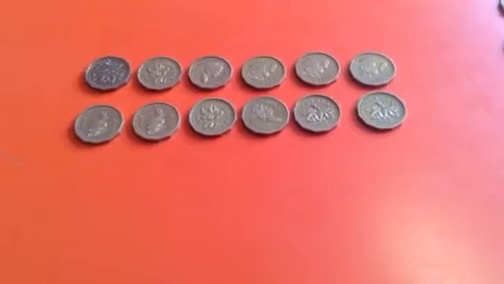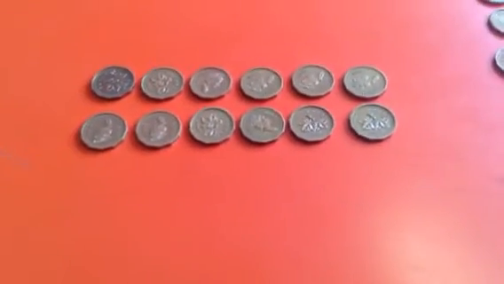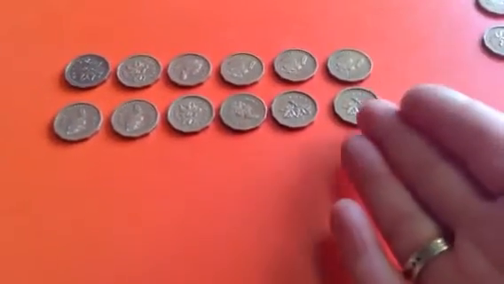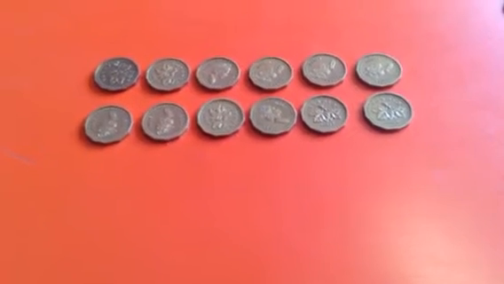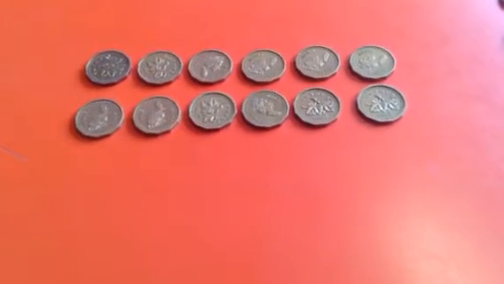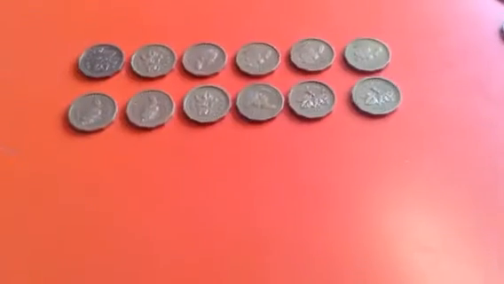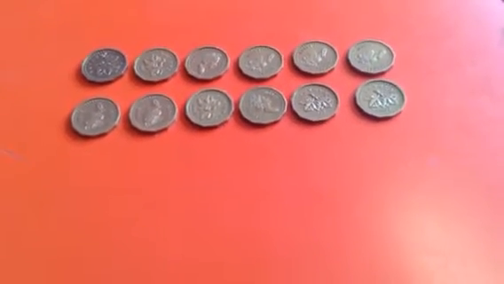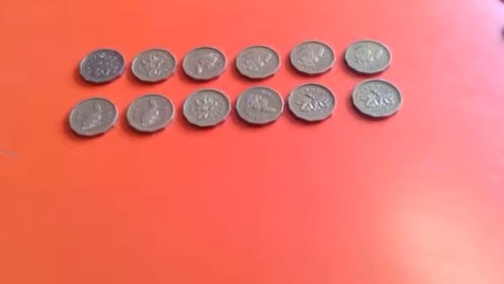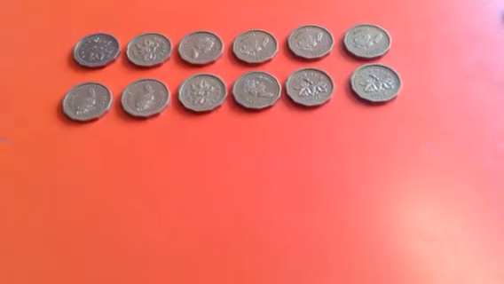Each array is part of a fact family. So we can say 2 multiplied by 6, what you see here. We can also say 6 multiplied by 2 equals 12. We can say 12 divided by 2 equals 6. And 12 divided by 6 equals 2.